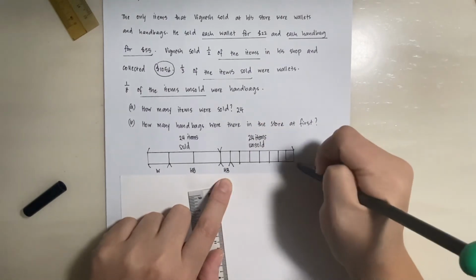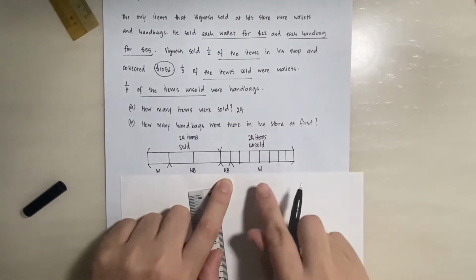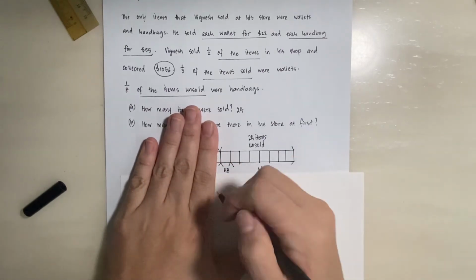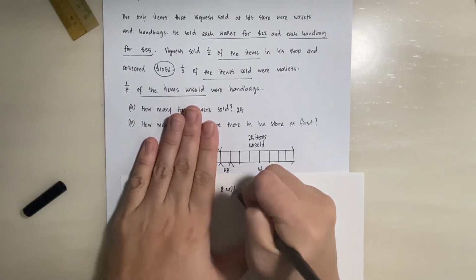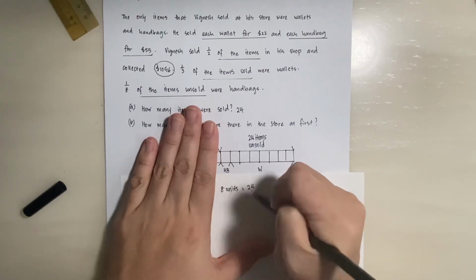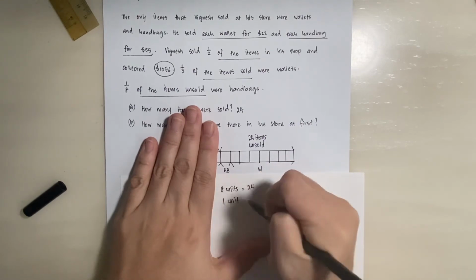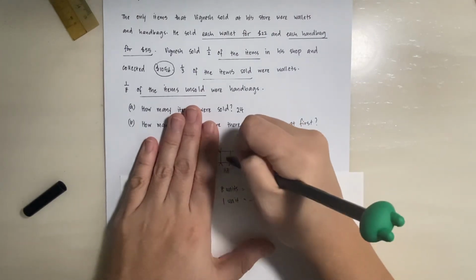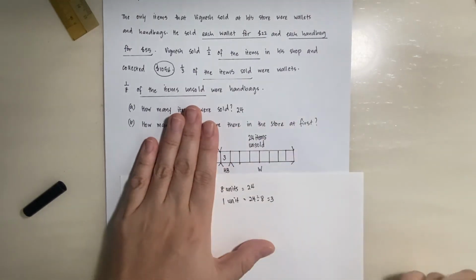I also will have the wallets that are unsold. But if I cover this, I will know for sure that I have a total of 8 units. 8 units equals 24. So I would have 1 unit. I need to do my equation out. 24 divided by 8, I will get 3. Which means that in all these boxes, there are 3 items in each.